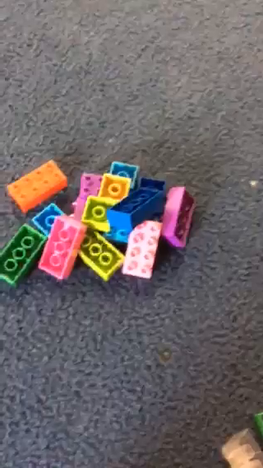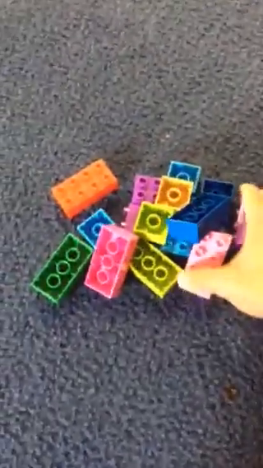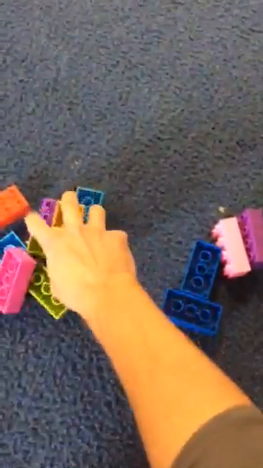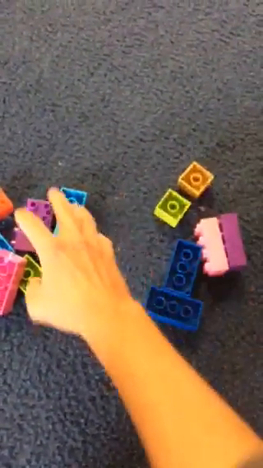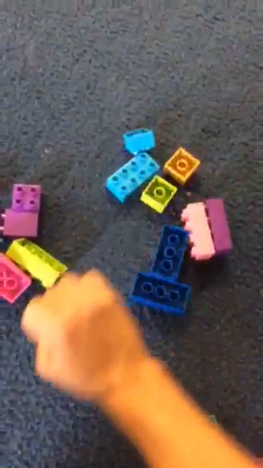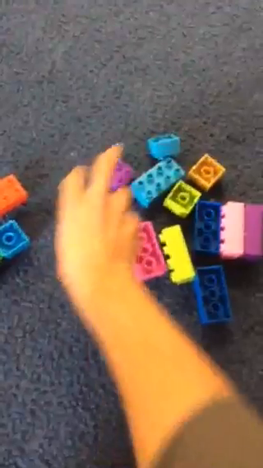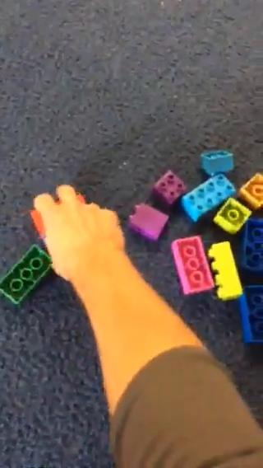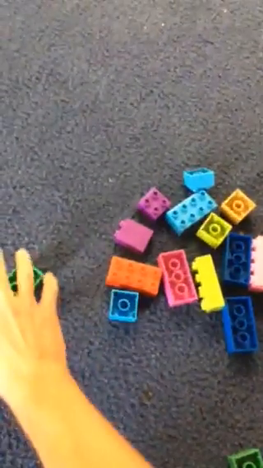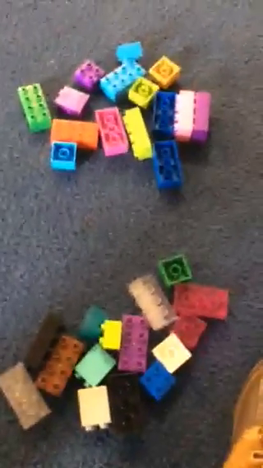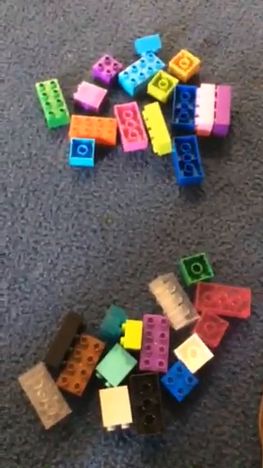Let's make sure that the other group has 15 as well. Let's count them. 2, 4, 6, 8, 10, 12, 14, and 15. Okay, so I have shared these two groups equally.